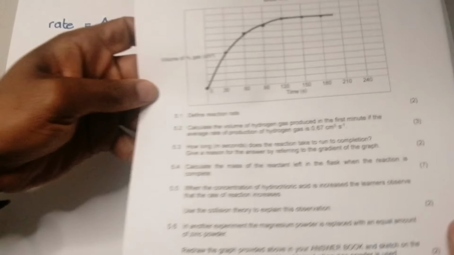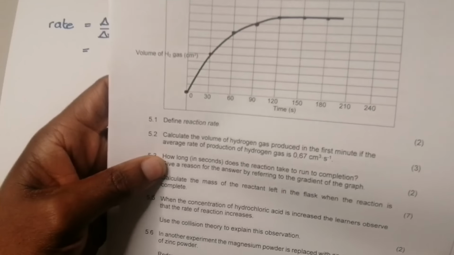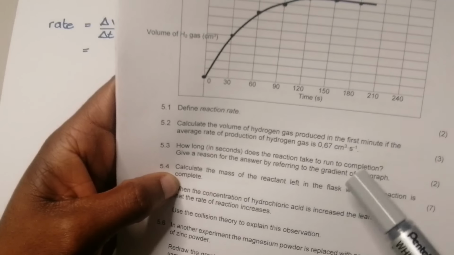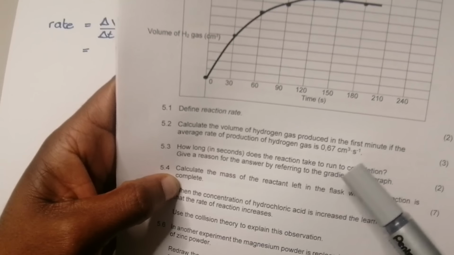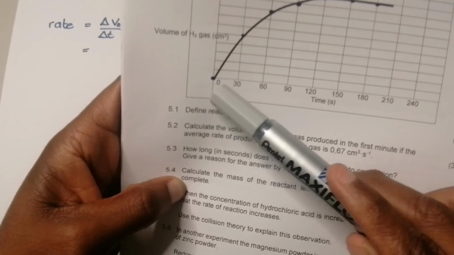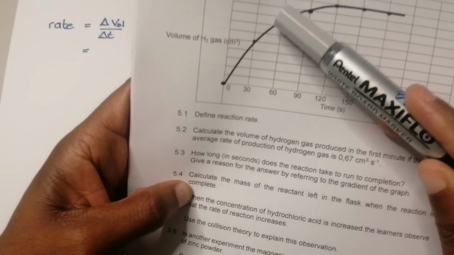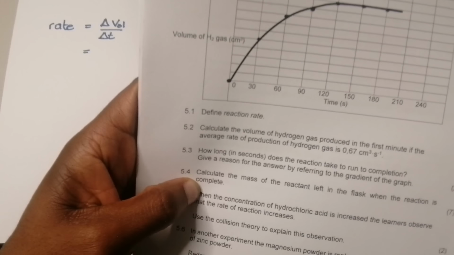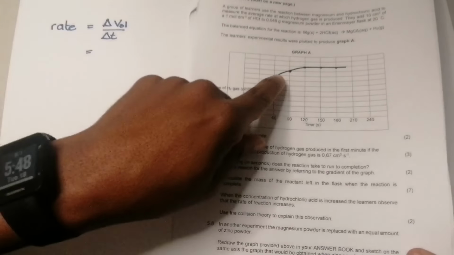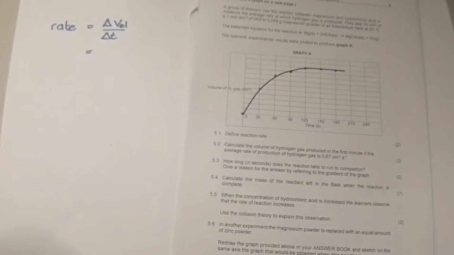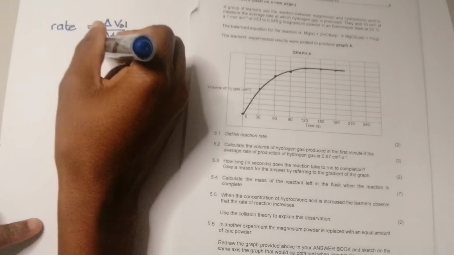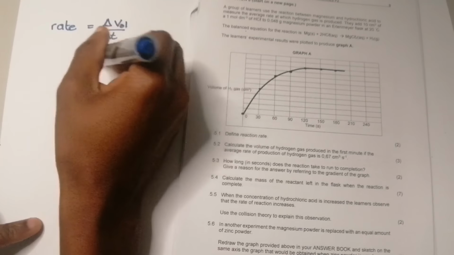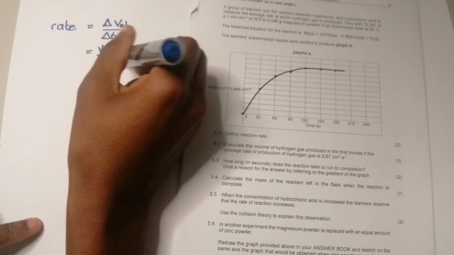So if you notice there, they said for the first minute. So 1 minute, that would be 60 seconds. So that would be between this point here and 0. So let's look at our graph. So the change in volume, rather let me say volume final minus volume initial divided by time final minus time initial.